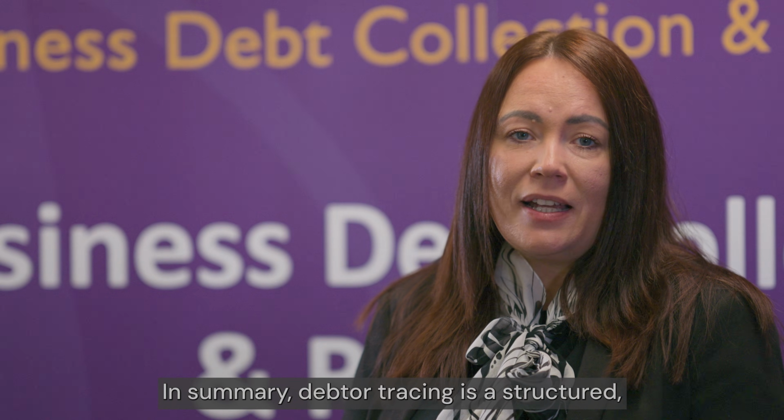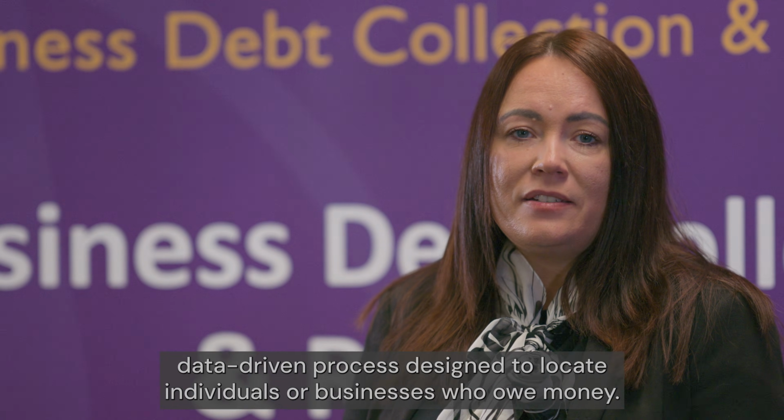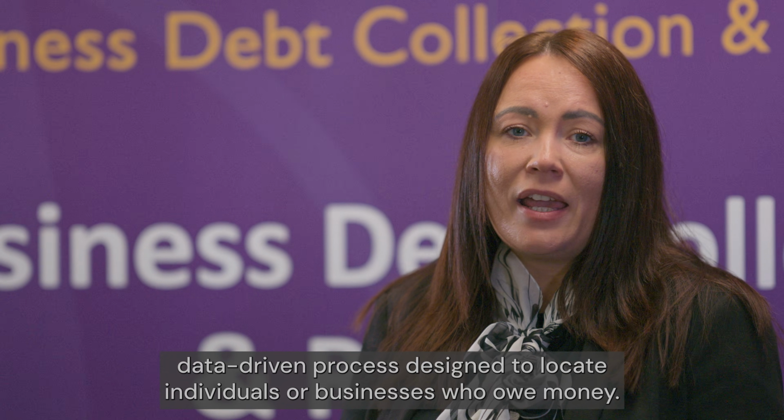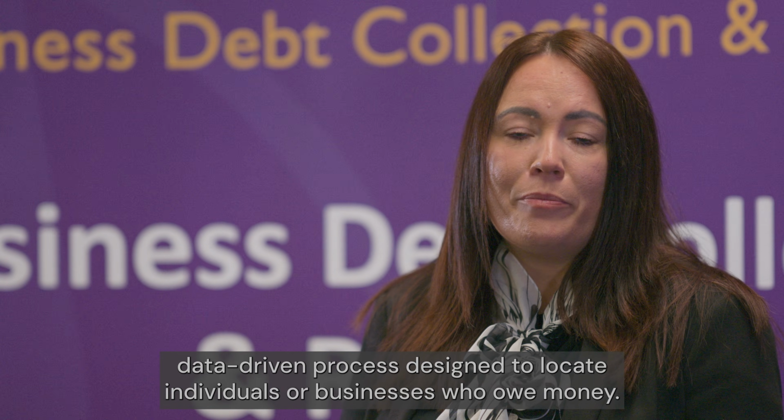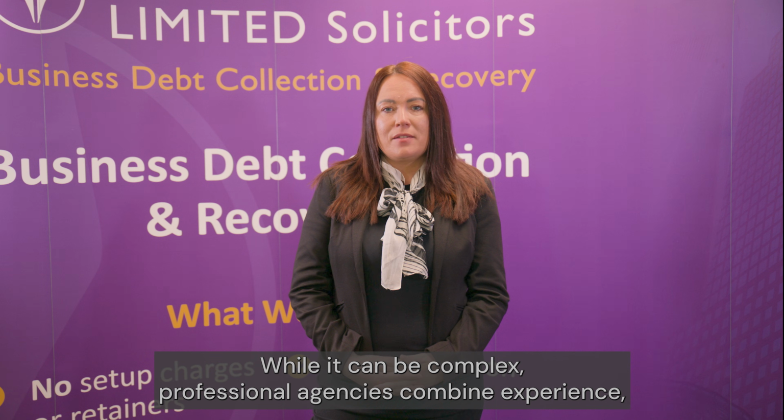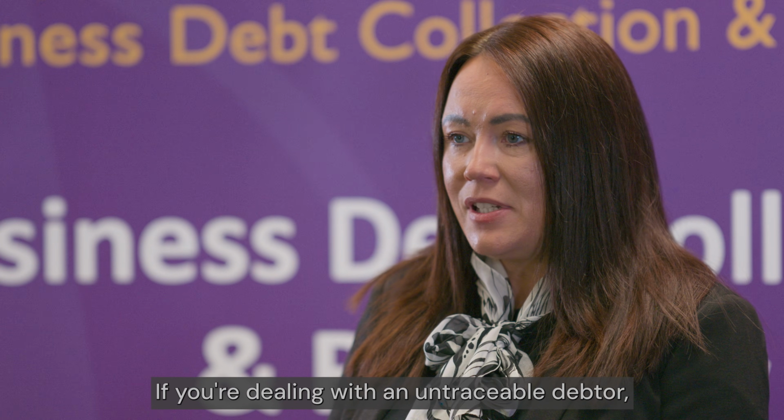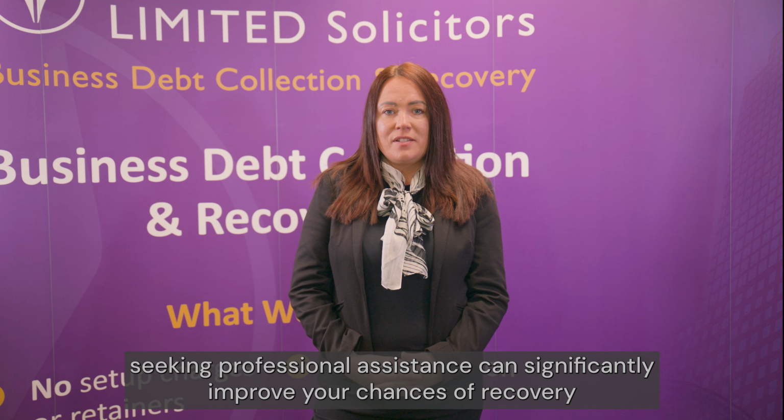In summary, debtor tracing is a structured, data-driven process designed to locate individuals or businesses who owe money. While it can be complex, professional agencies combine experience, technology, and legal knowledge to deliver effective results. If you're dealing with an untraceable debtor, seeking professional assistance can significantly improve your chances of recovery, while ensuring the process is handled correctly and responsibly.